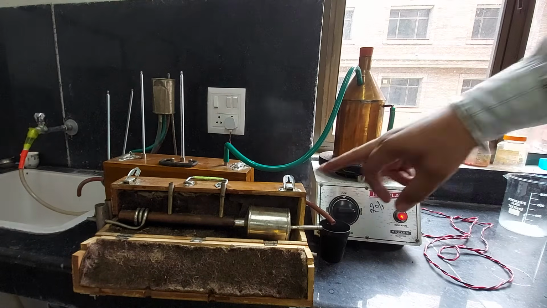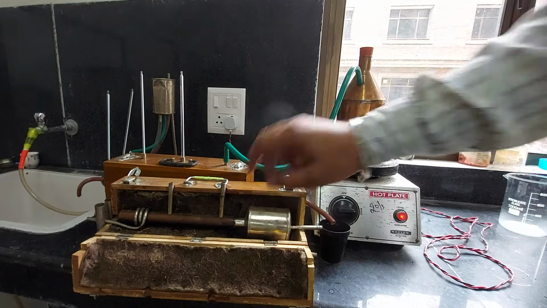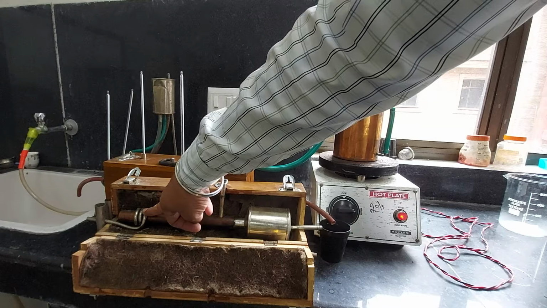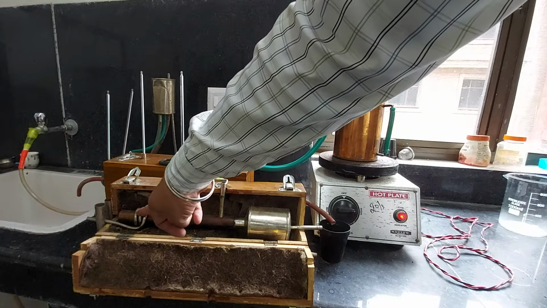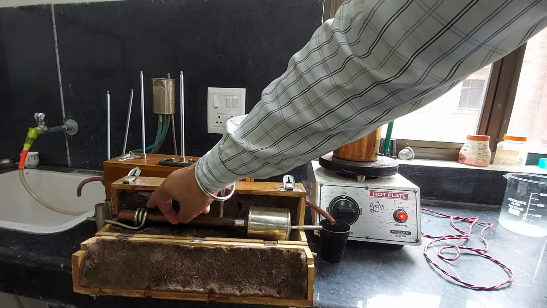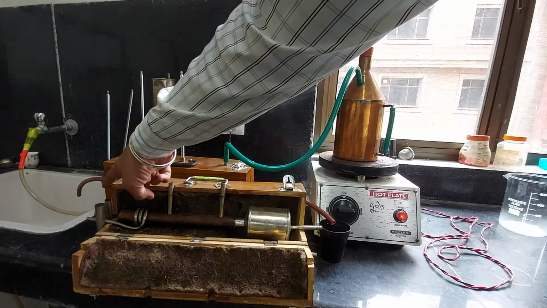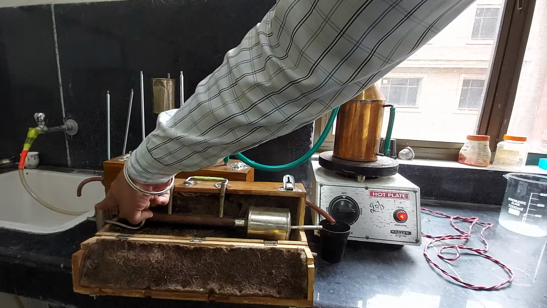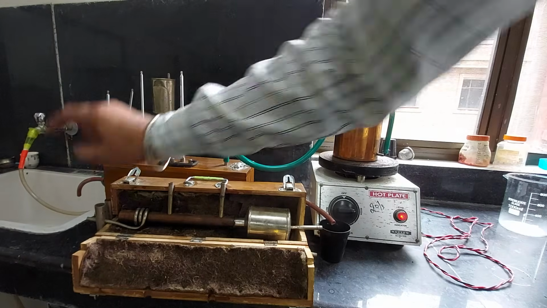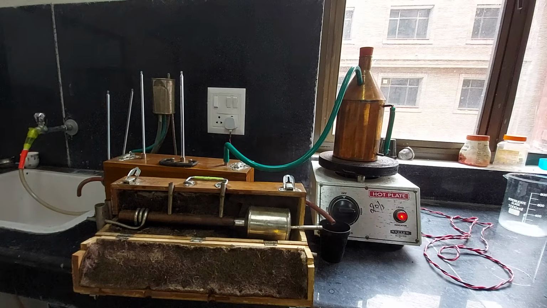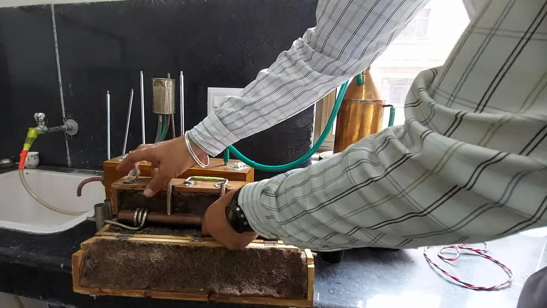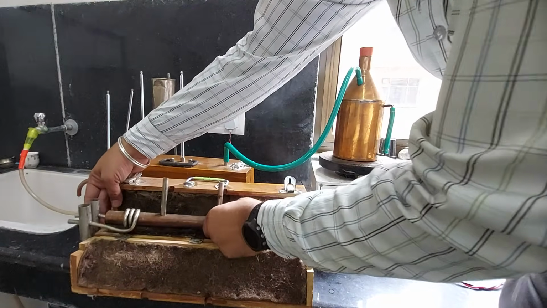So consider this to be the hot end of the copper tube, and on the other side there is a cooling chamber. This is the cooling system which is attached to the other end of this copper tube. From one side the cold water enters and from the other side the hot water comes out. I'll show it to you closely as well. I'll just take it out from this wooden box.